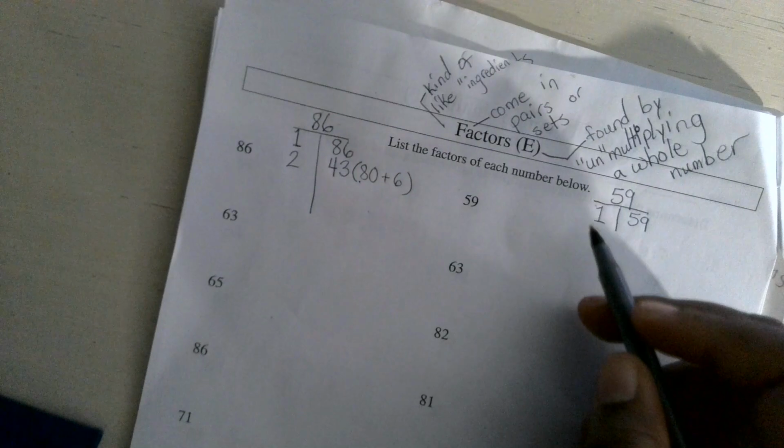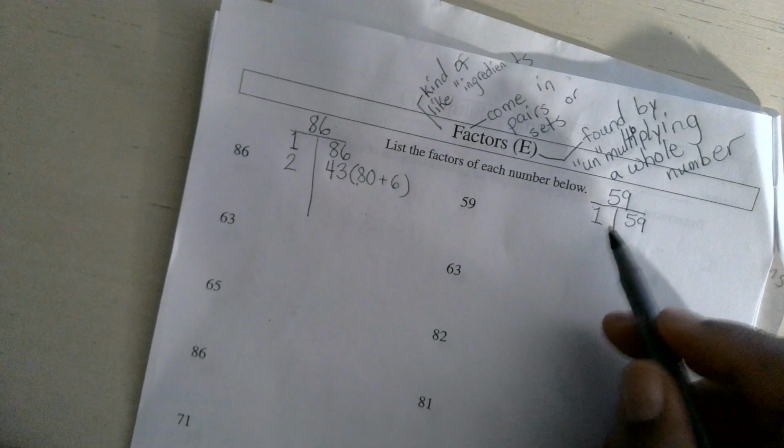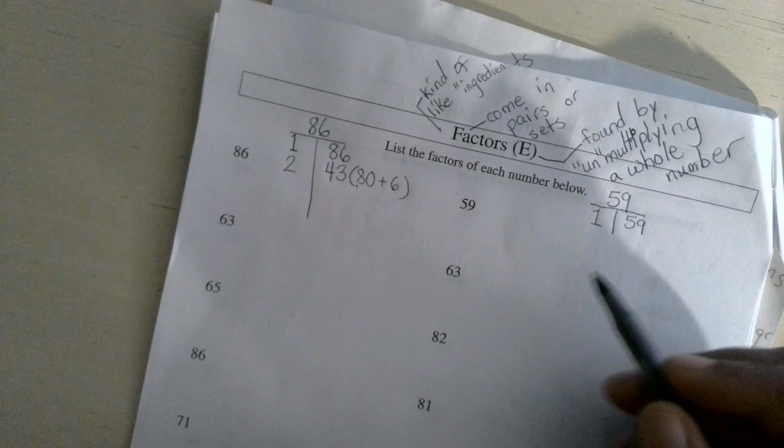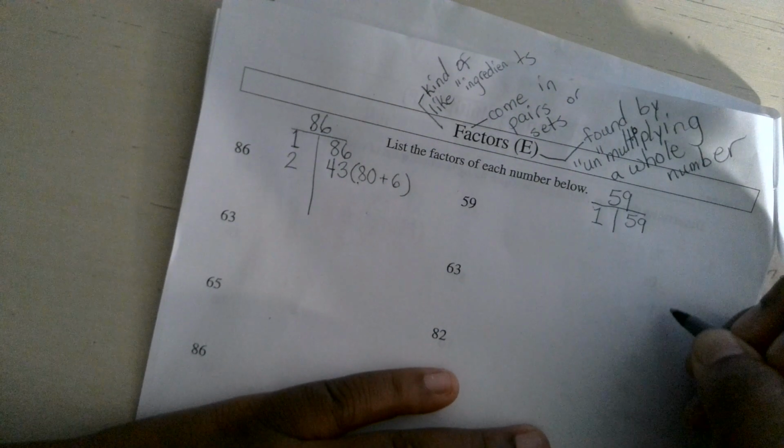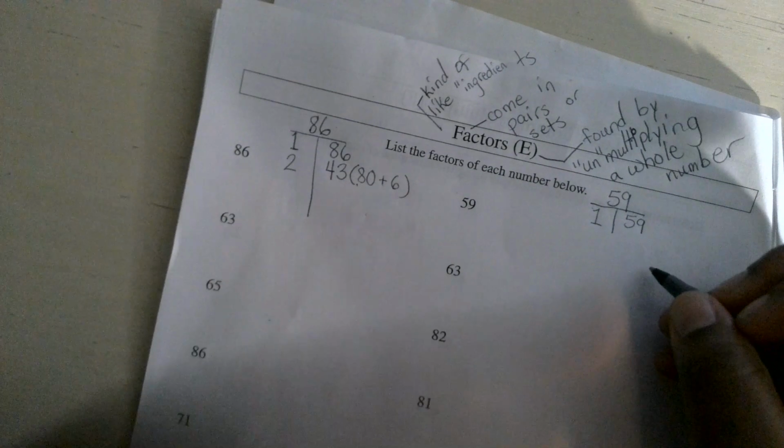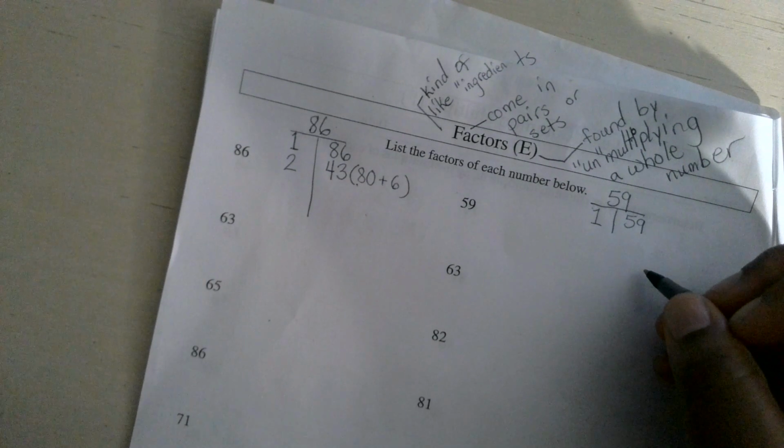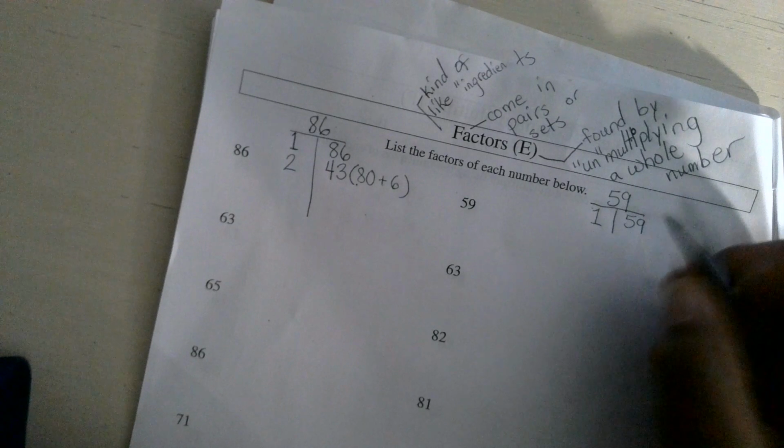Next question. Is 59 even? 59 is an odd number, so 2 is not on the list. Since 2 is not on the list, I don't have to check any other even number. 4, 6, 8, 10, 12, they're guaranteed they will not be on the list.